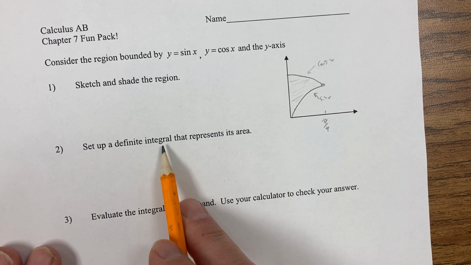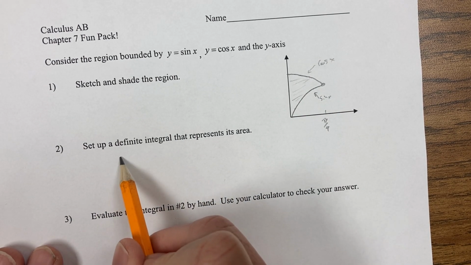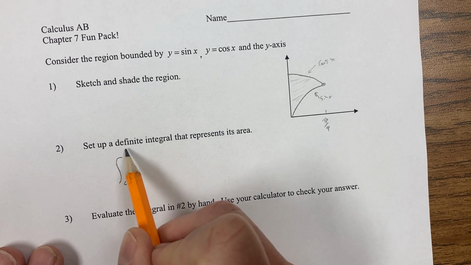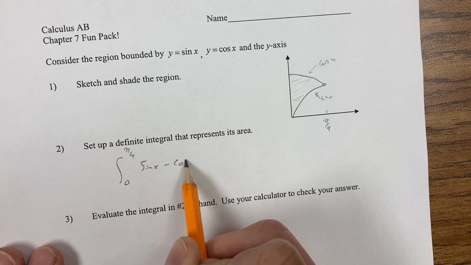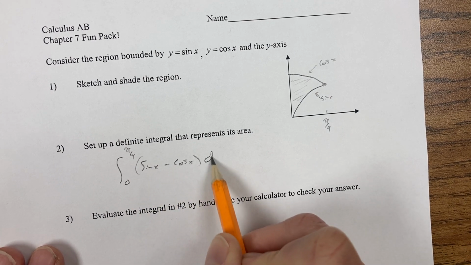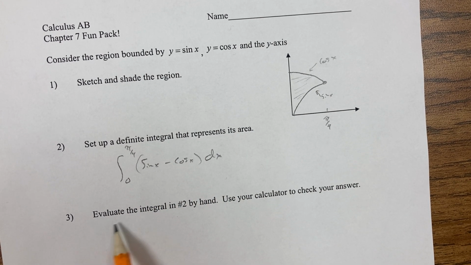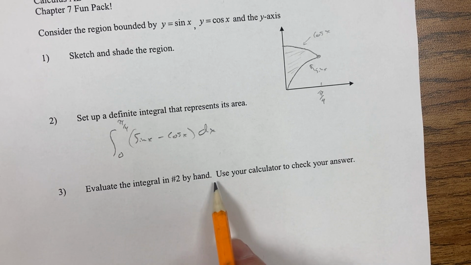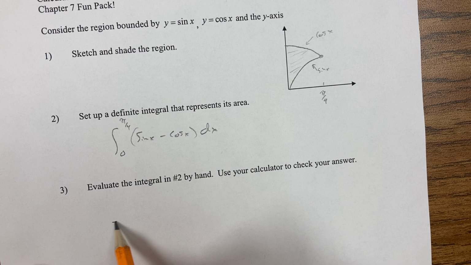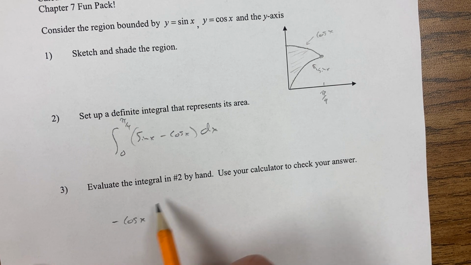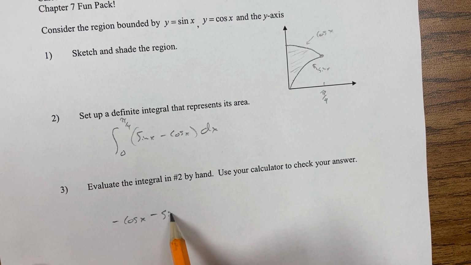So can we set up a definite integral that represents the area? Well, that would just be the integral from 0 to pi over 4 of top function minus bottom function dx. So then number 3 says, evaluate that integral by hand, use your calculator to check your answer. So the integral of sine would be negative cosine, and the integral of cosine is sine.